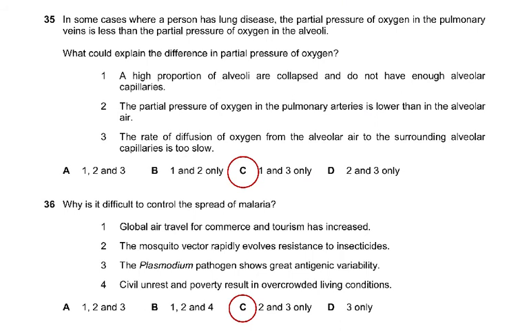Question 35. In some cases where a person has lung disease, the partial pressure of oxygen in the pulmonary veins is less than the partial pressure of oxygen in the alveoli. What could explain the difference in partial pressure of oxygen? Now the answer to that is 1 and 3 only. Why? Because you see it says lung disease is present, partial pressure of oxygen in the pulmonary vein. Pulmonary vein is the one which is bringing oxygenated blood to the left atrium.